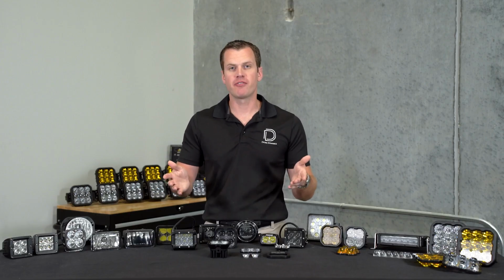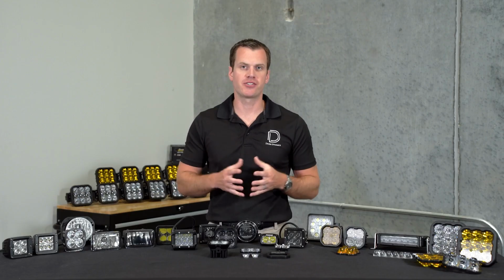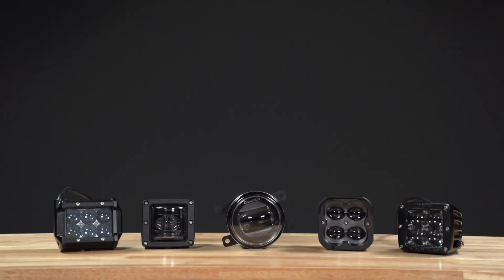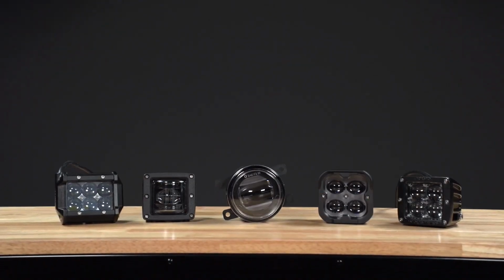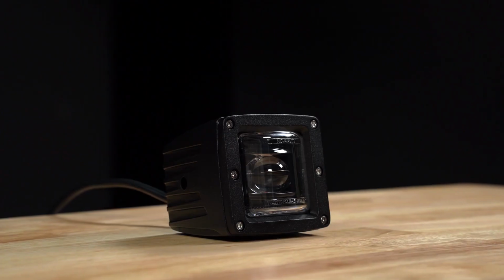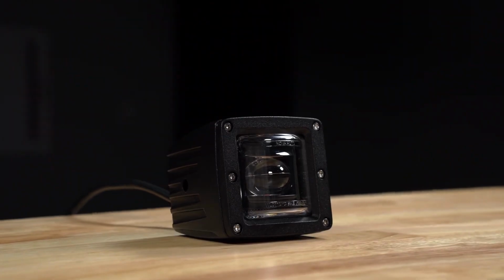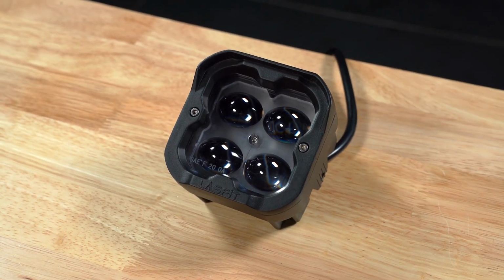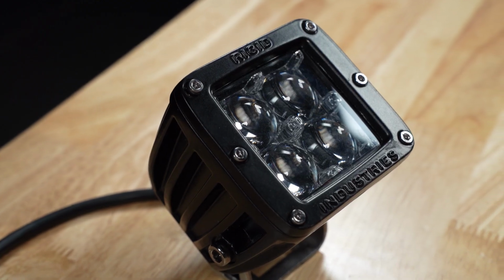The next major type of optic to go over is our projector style lens. This is also known as solid optic, and it's basically any style of lens where the lens totally covers the LED source. There can be a lot of different geometries to accomplish different things, but the one thing they have in common is that we're going to be really limiting glare.